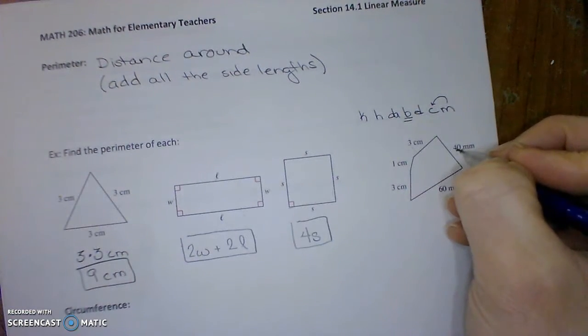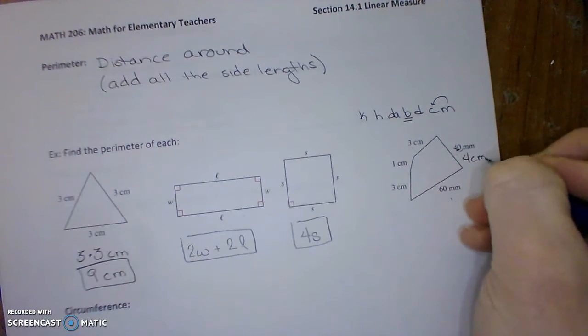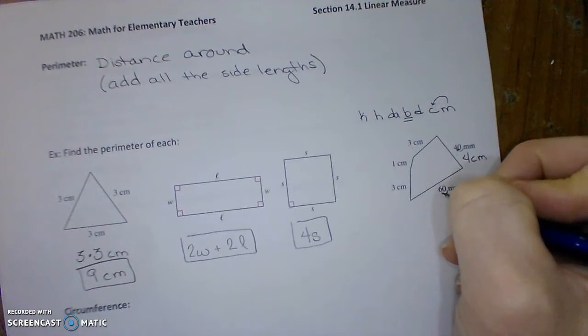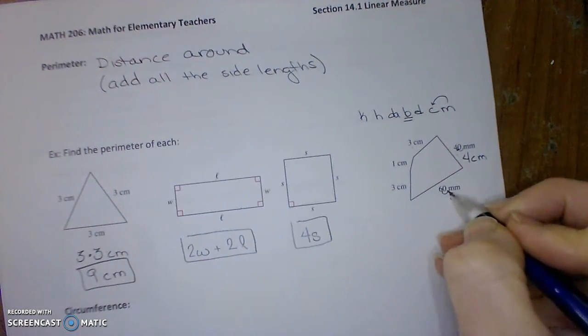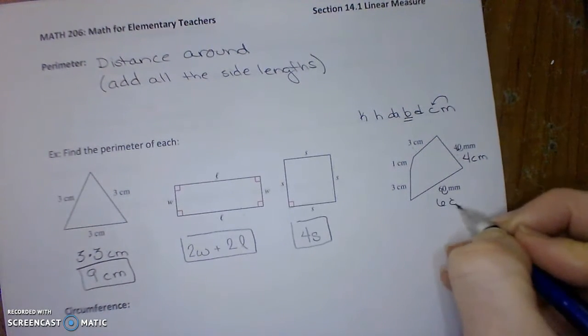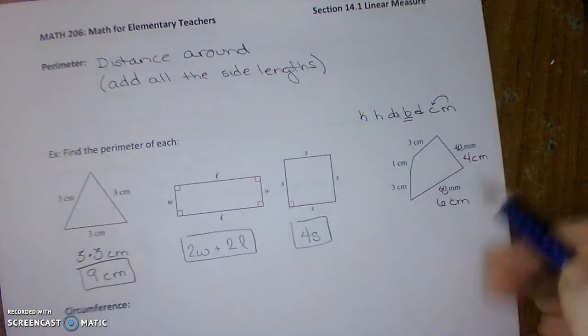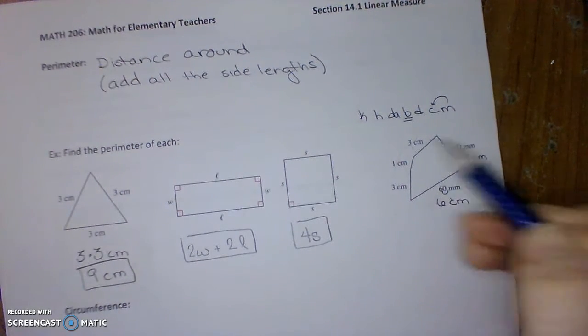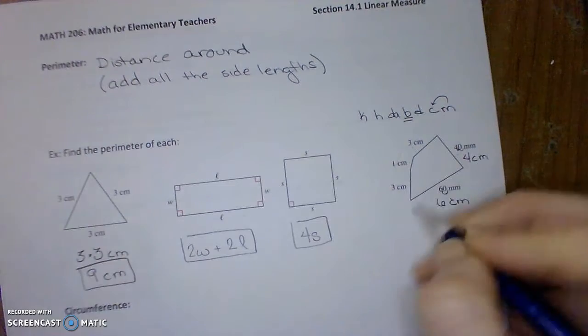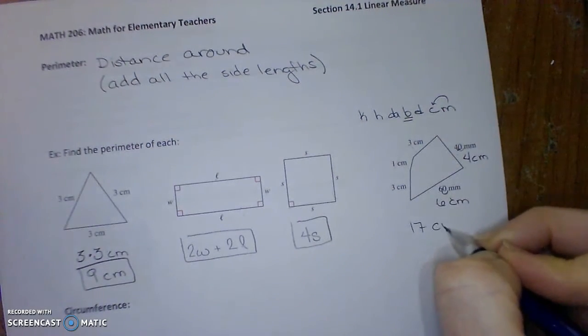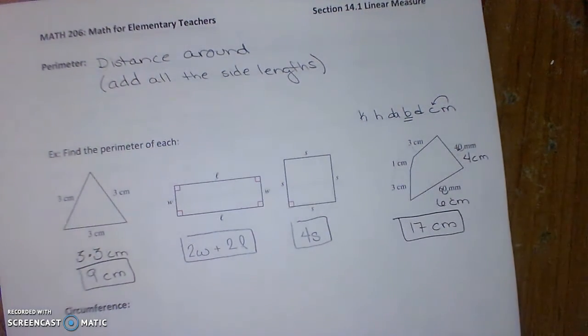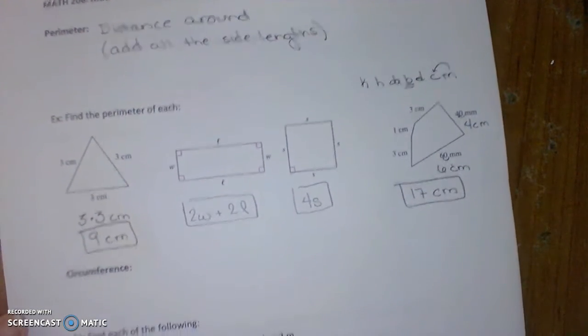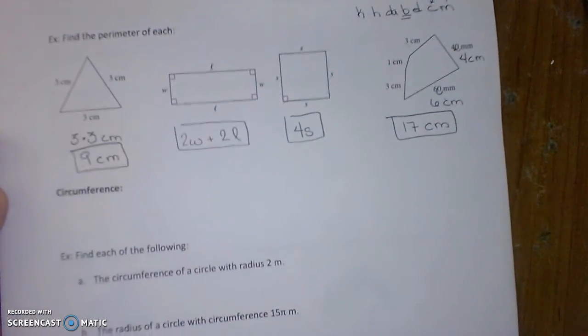So 1 unit to the left, this is 4 centimeters, and 60 millimeters, 1 decimal place to the left, this will be 6 centimeters. So now adding everything up together, 6 plus 4 is 10, 13, 14, 15, 16, 17. So the perimeter around this object is 17 centimeters.